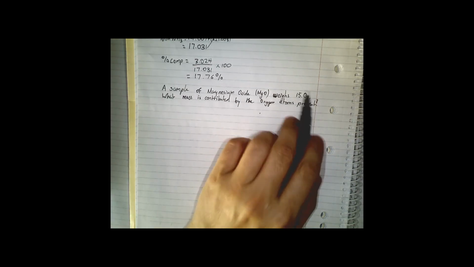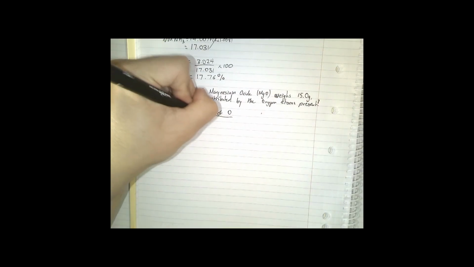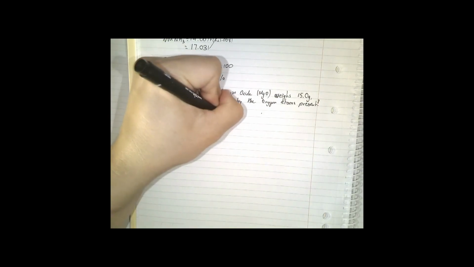So to begin with, what we will need to know is the percentage composition of oxygen in magnesium oxide, and from there we can use that percentage to determine what portion of this 15 grams was actually oxygen. So let's get started. So percentage composition is going to be equal to the molar mass of the oxygen, that's the part that we want to get, all divided by the molar mass of the magnesium oxide multiplied by 100. Now I'm not going to bother writing up the molar masses like I did up the top here. I'm just going to substitute them straight in.